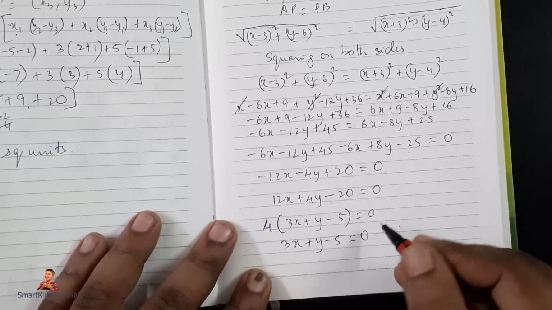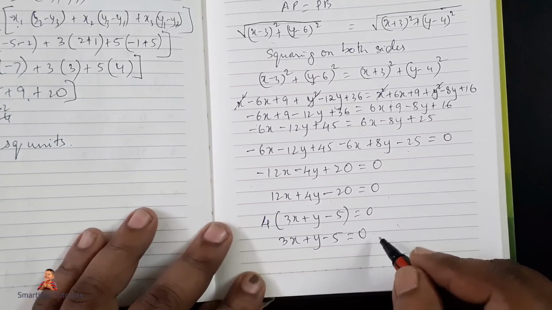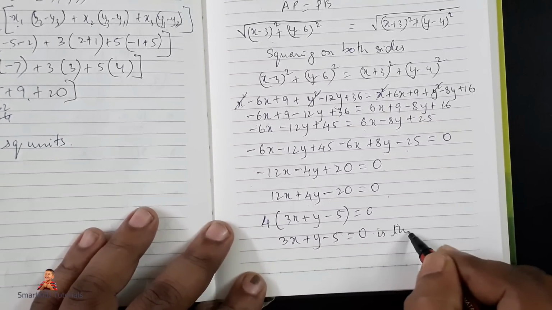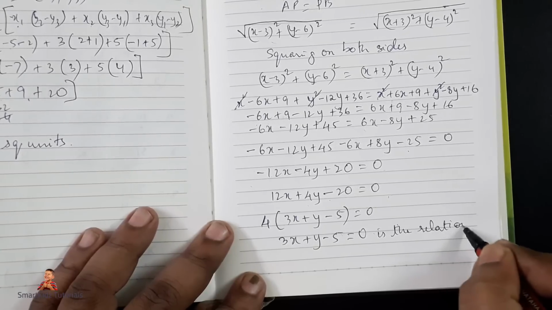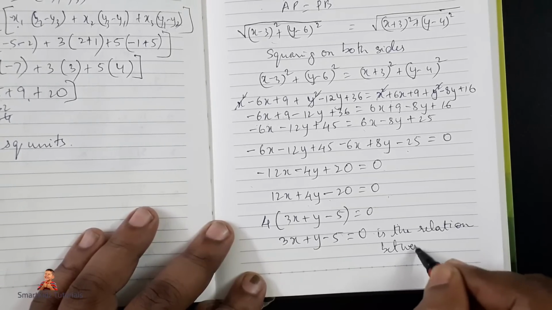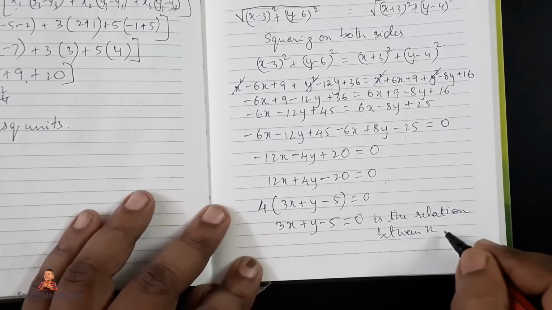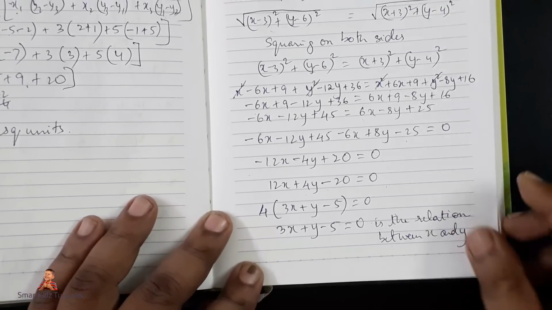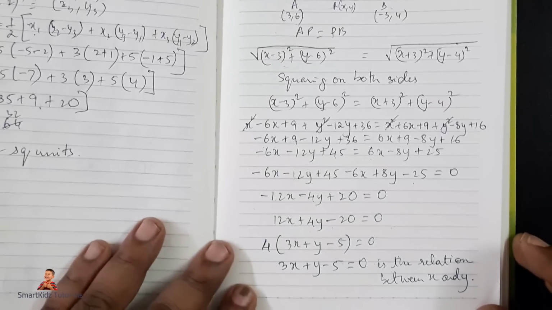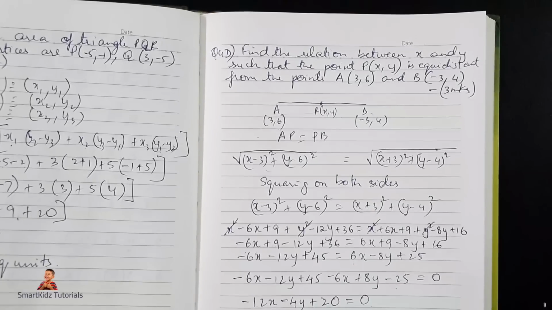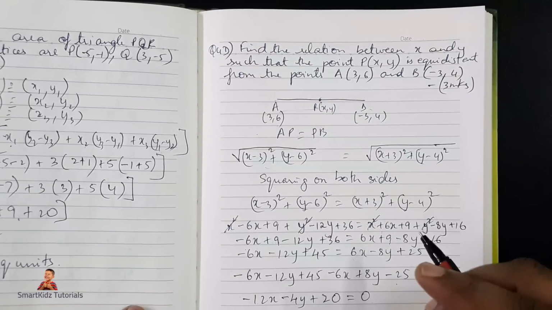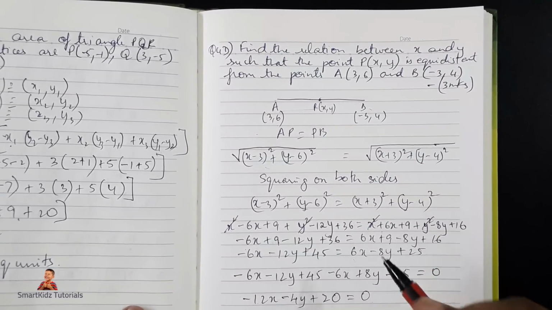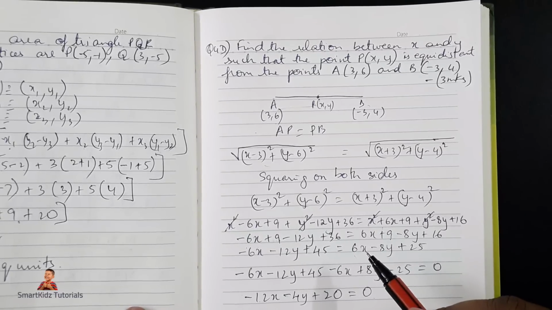So you can say 3x plus y minus 5 equal to 0 is the relation between x and y. Okay, so this is for 3 marks. And with this we complete solving the maths prelims paper of level 2, which came in March 2022.